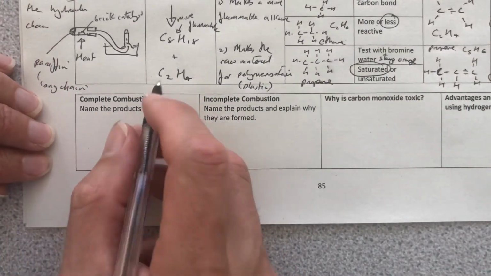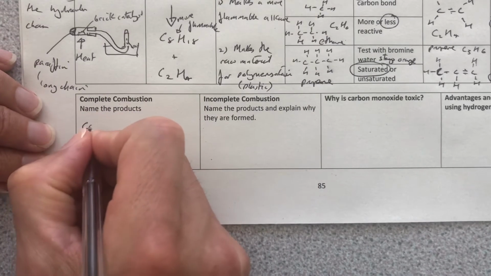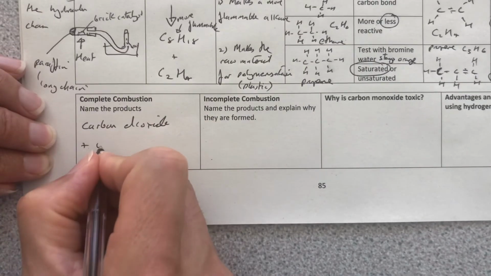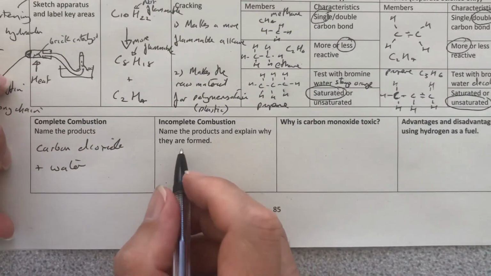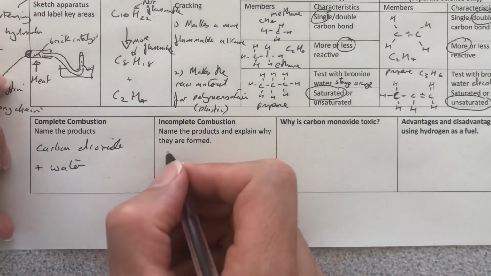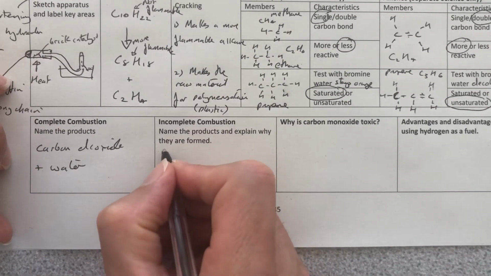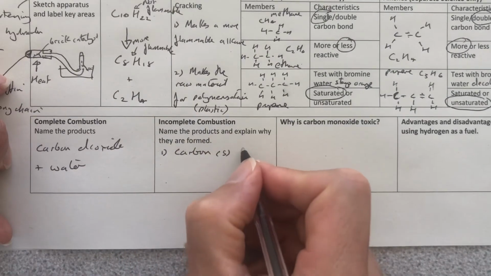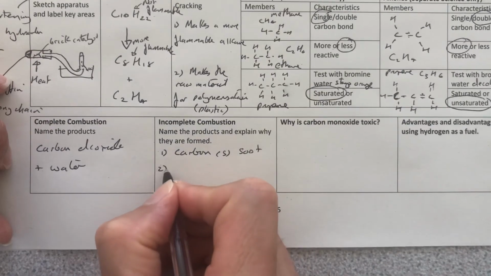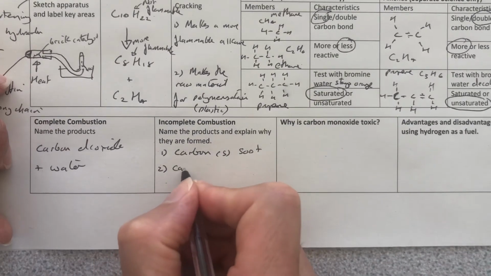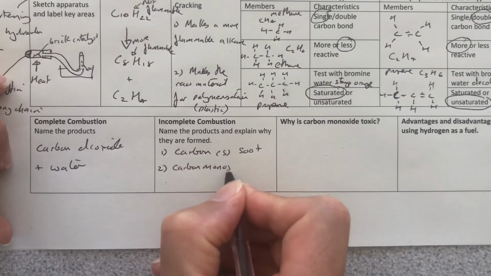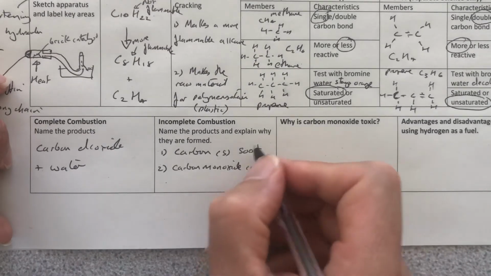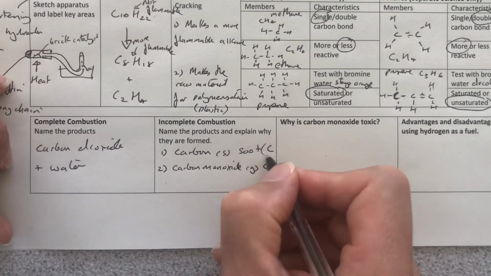Okay, we burn most hydrocarbons. The products of complete combustion of a hydrocarbon are carbon dioxide and water. Incomplete combustion, names and products. There are 2 products of incomplete combustion we need to know about. One is carbon, a solid, which we call soot. And 2 is carbon monoxide. And that is a gas and it's toxic. And its formula is CO. Okay, so the formula of carbon was just C.